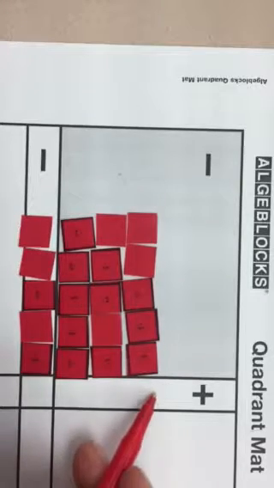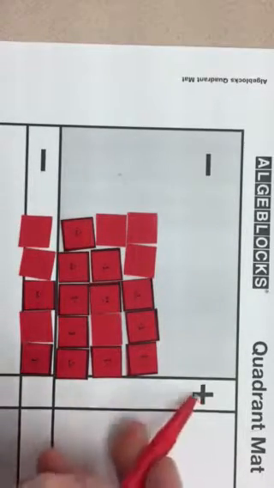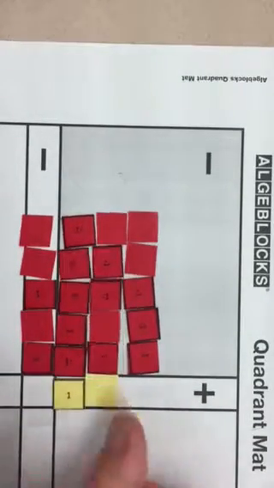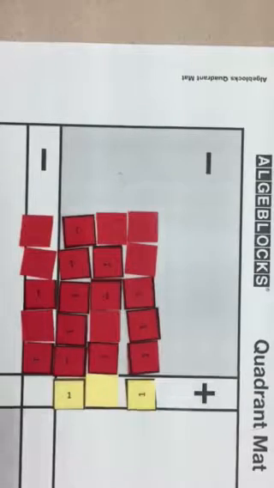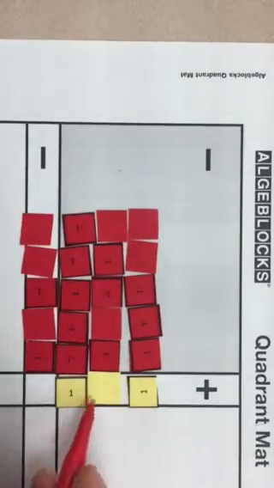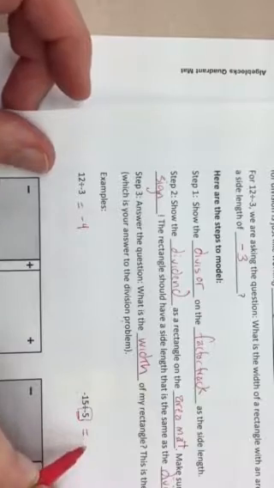So the question is, what's the missing width? And here we've got 1, 2, 3 in the positive factor track. So 1, 2, 3 positives. So our quotient is +3. -15 divided by -5 is +3.